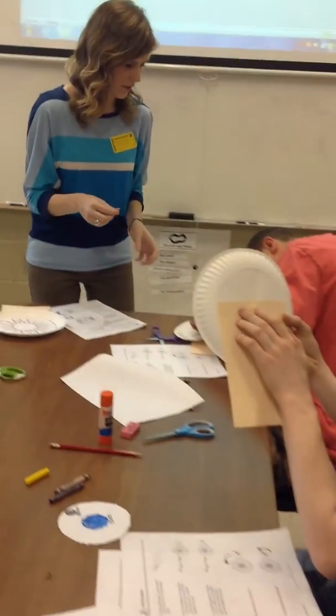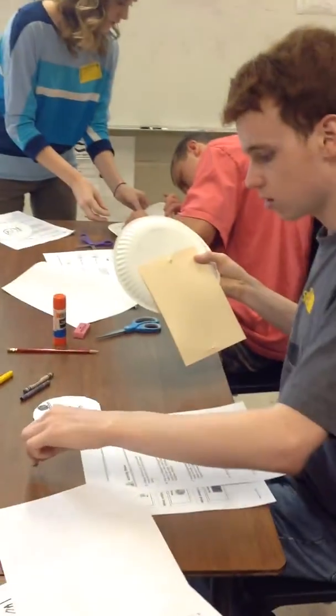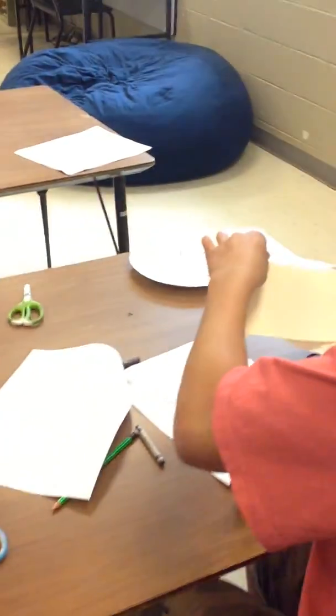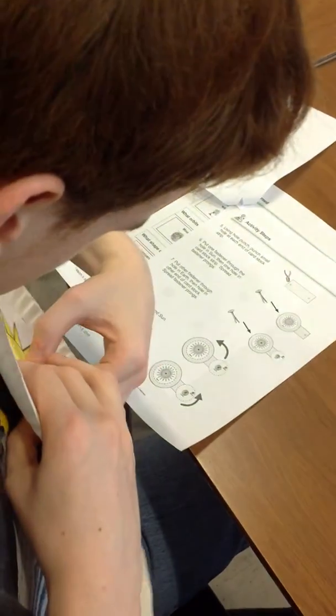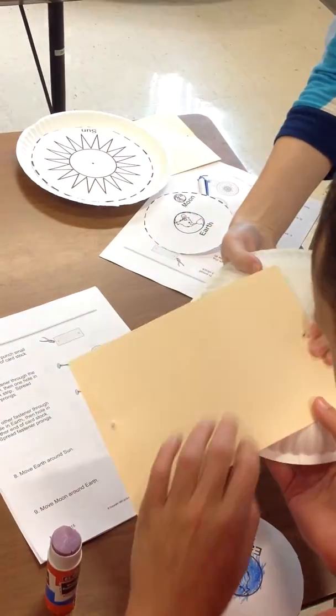It may help if you put it through the plate first and then stick the cardstock on it. Got it in there? Okay. Now lay your cardstock on top. And then you'll fold the back down.